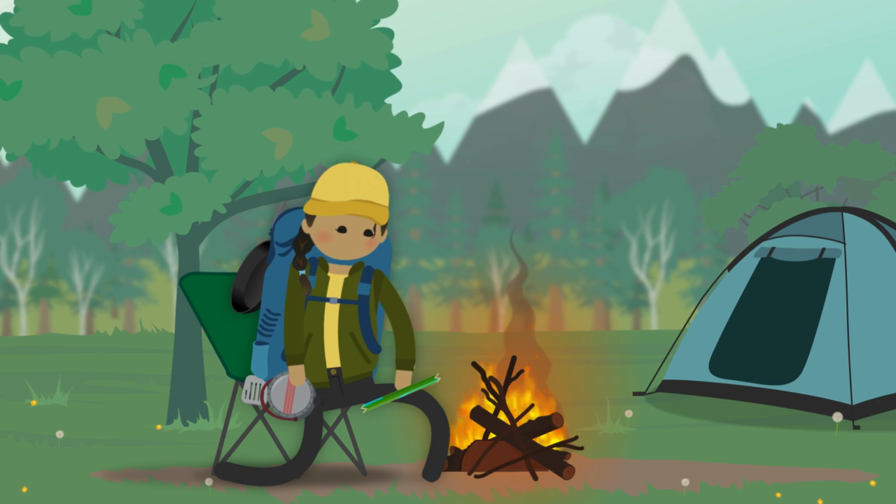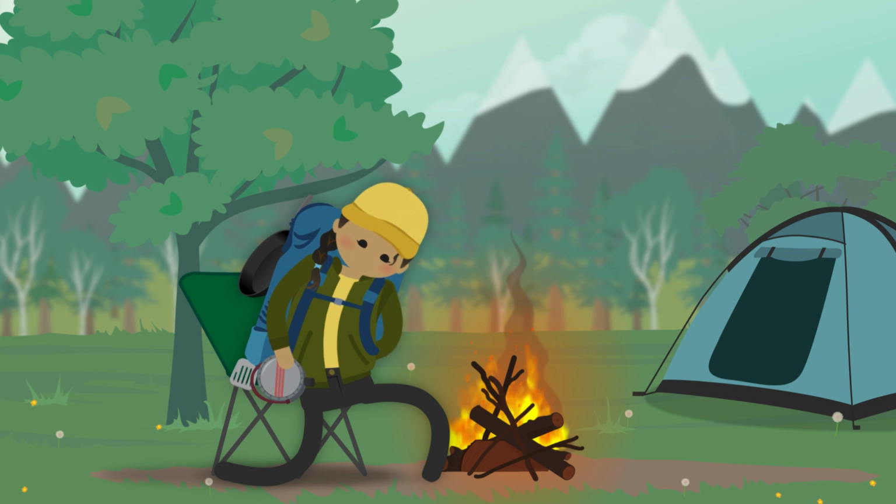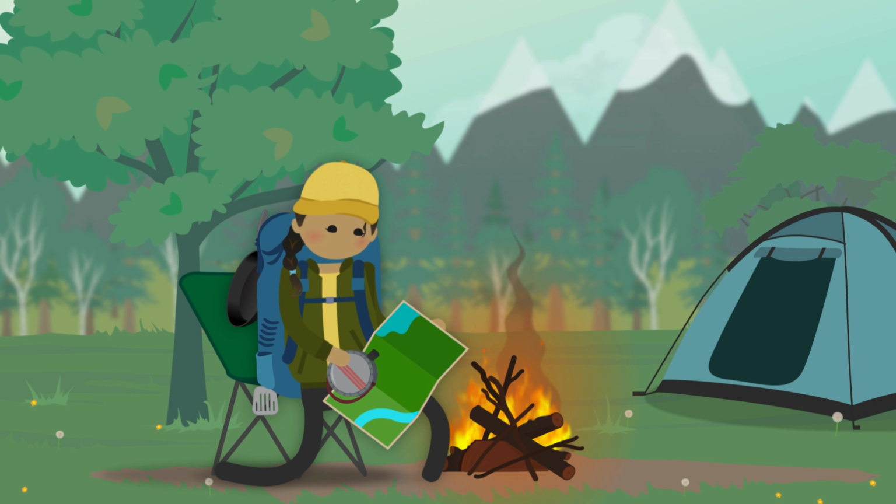Let's head over to Anne, who's on a backpacking trip. Anne has brought a map of the area she's hiking in, which has a grid on top of it, whose lines are spaced apart by 1 kilometer.